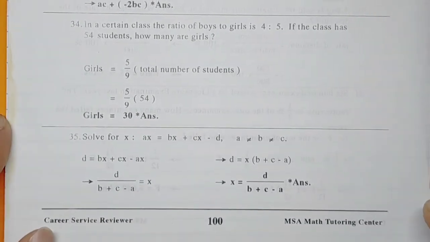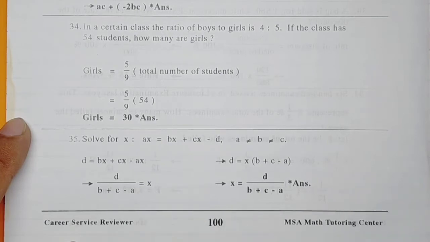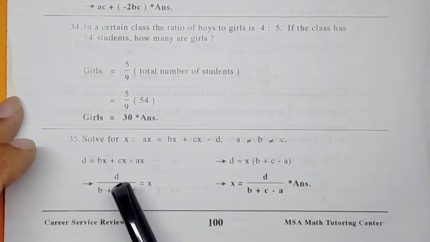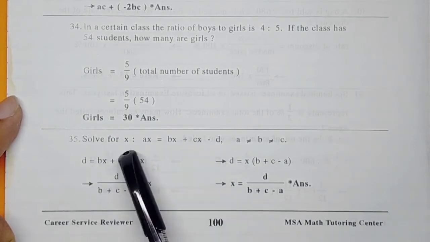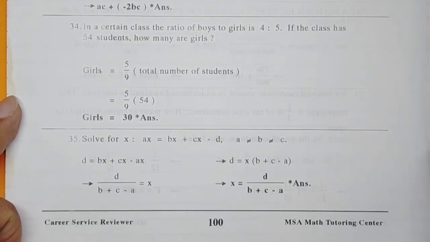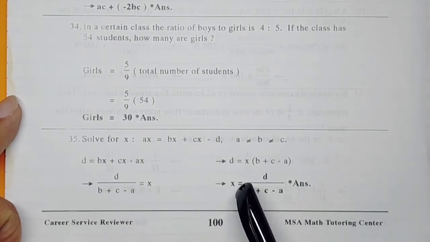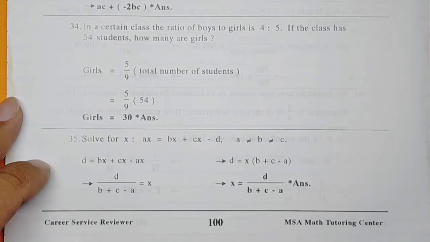Okay? So, solve for x. AX is equal to BX plus CX minus D, where A is not equal to B and B is not equal to C. Okay? So, D is equal to BX plus CX minus AX. So, we just transpose this to the left side of the equation. This is the result. Okay? Therefore, D over B plus C minus A equals X. So, the answer is X is equal to D over B plus C minus A. Okay?